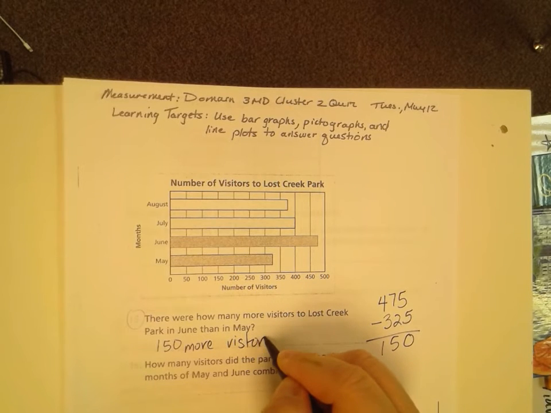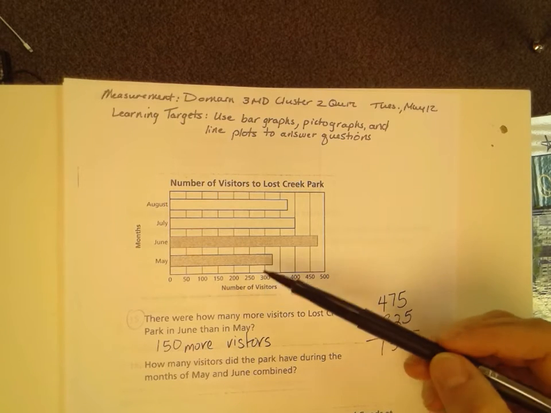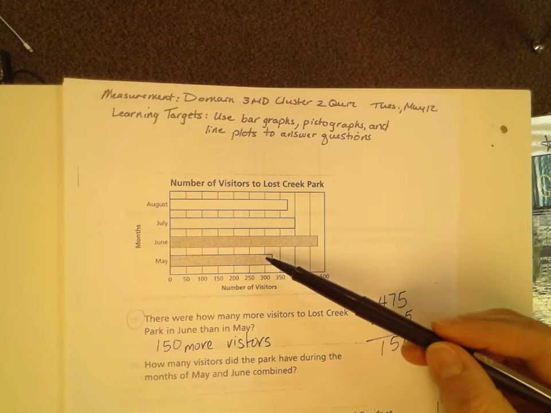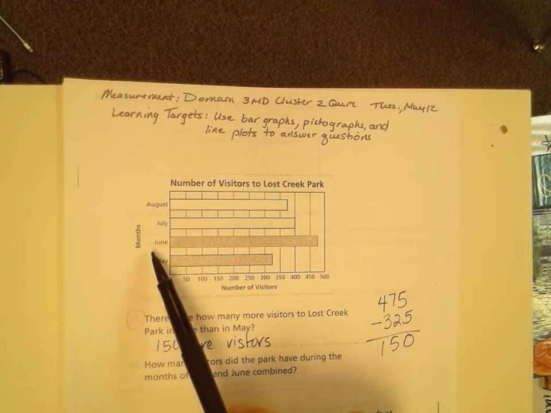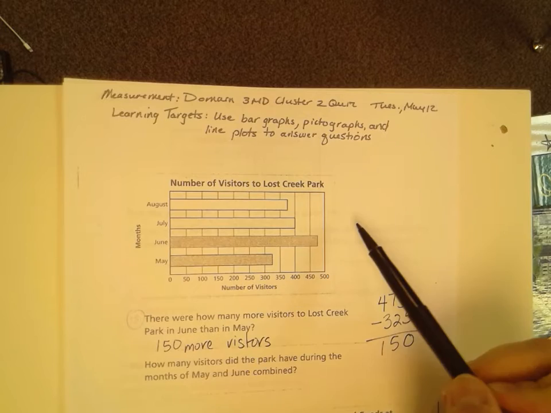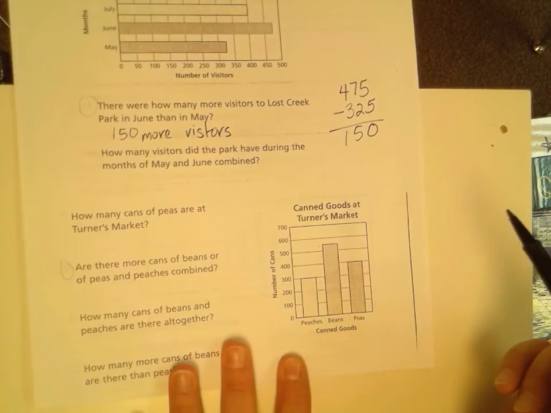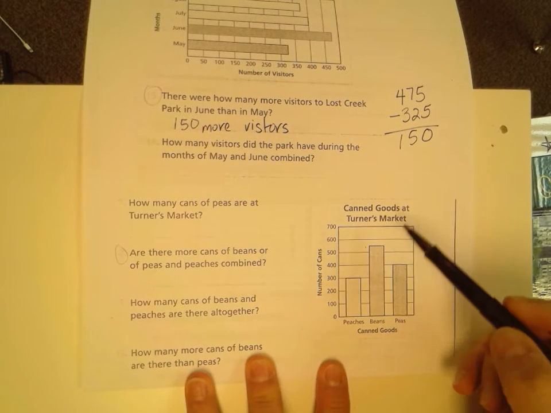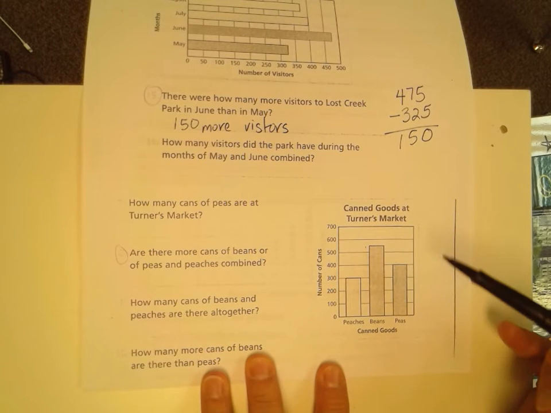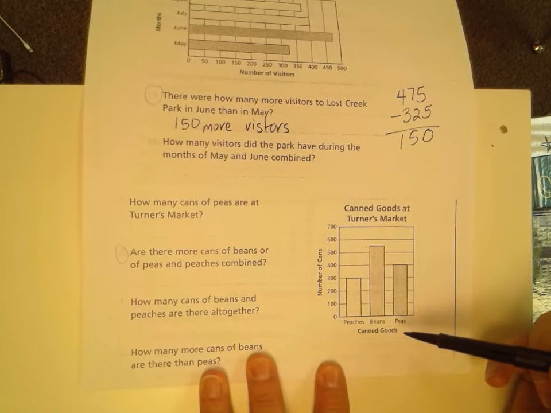Okay, so we know that when we're looking at this kind of situation, again, we're looking at what's half or so in between, that we might have these numbers that aren't exact. And then this one, it goes side to side. So we know that this one is what we call a horizontal bar graph. And down here we have what's called a vertical bar graph. Same setup in that we have a title, canned goods at Turner's Market. We have labels on the side and the bottom. In this case it says canned goods, the 3 different kinds, and the number of cans.